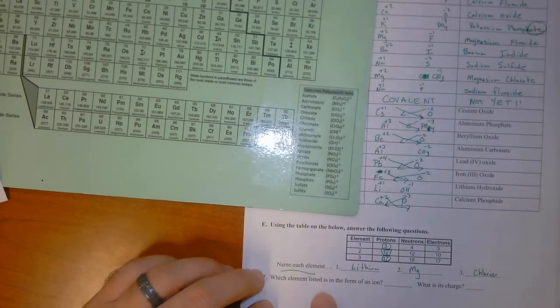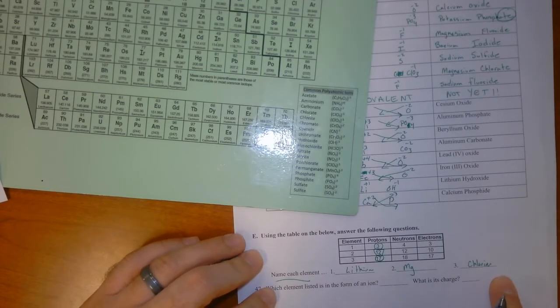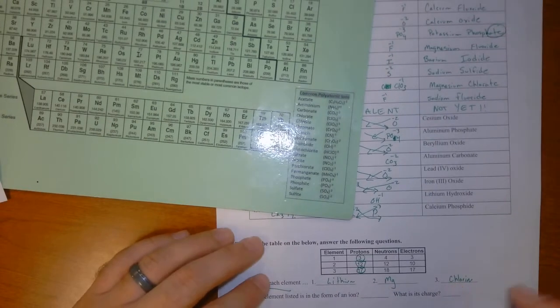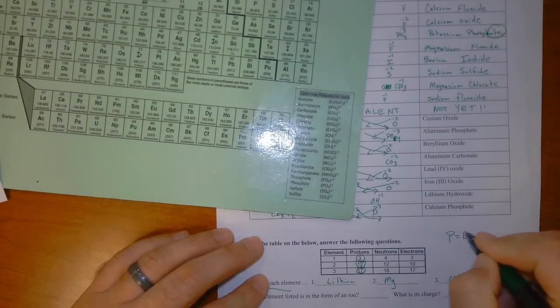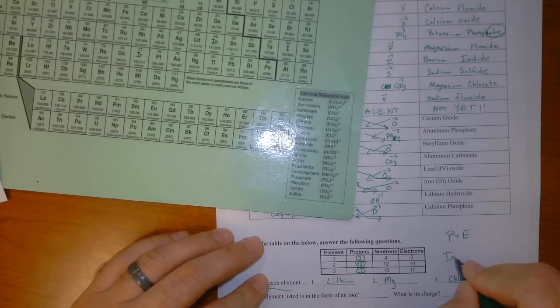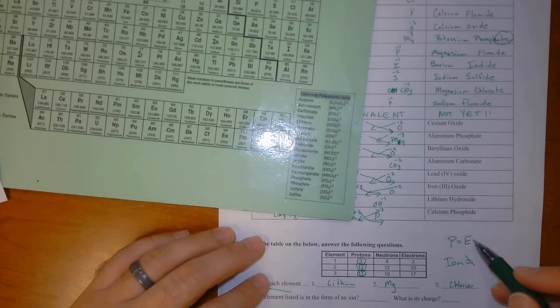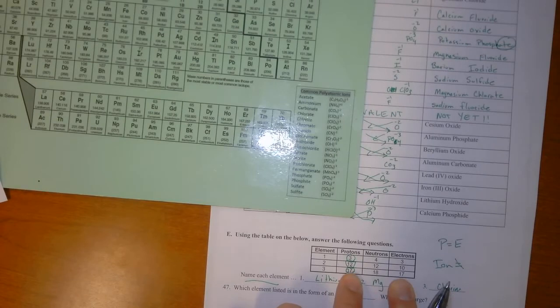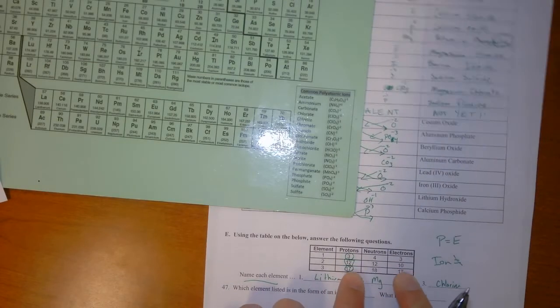So which element listed is in the form of an ion? So an ion is an element with a charge. So right now we're thinking that all of these elements are going to be neutral because protons equal electrons. Well, when we have an ion, okay, they are not going to equal each other, all right? So we're going to have either more or less electrons than the protons. So I need to look here. Chlorine has the same number of electrons as protons.